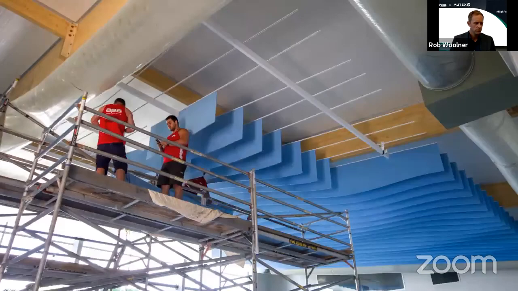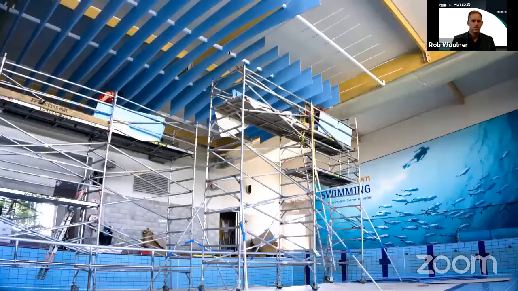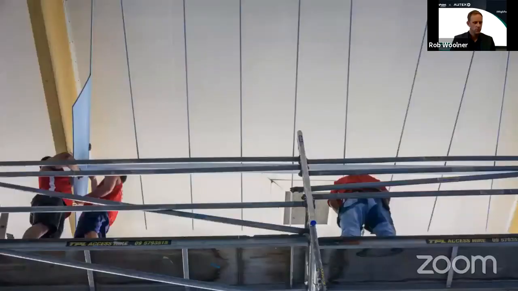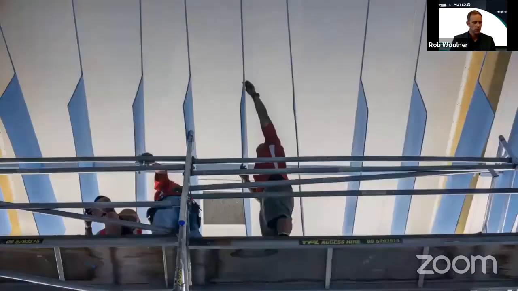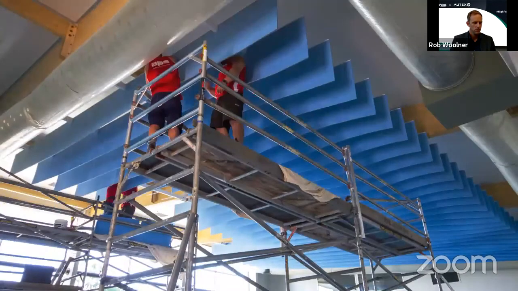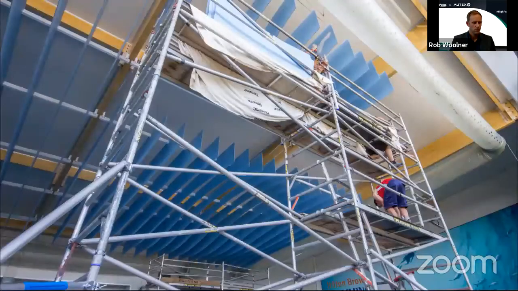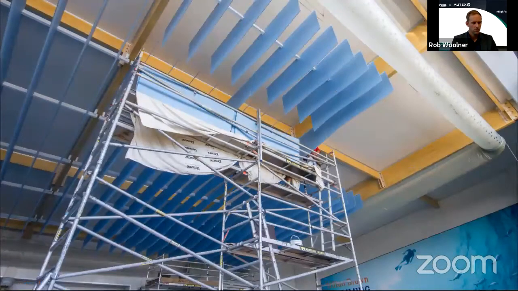The teachers love it and the coaches. The whole mood of the place has quieted down. It's probably half the volume it used to be. And so it's a much more pleasurable place to be. Ceilings are normally boring, and that pool now, the ceiling is quite a significant design feature, and it's added to the whole environment. And people now look at it and go, wow, what have you done there?